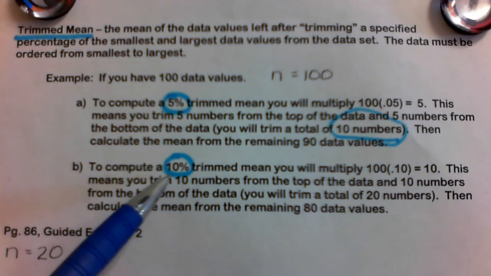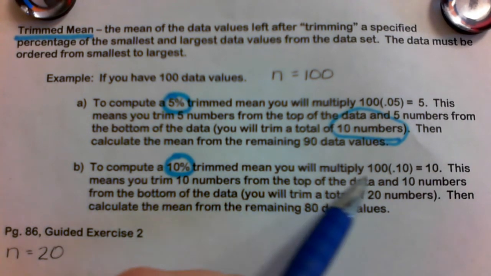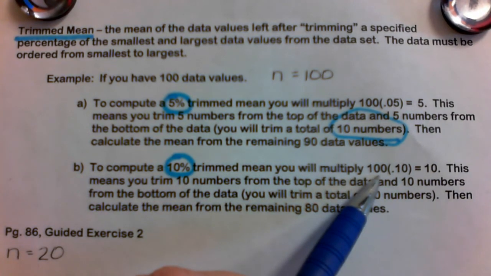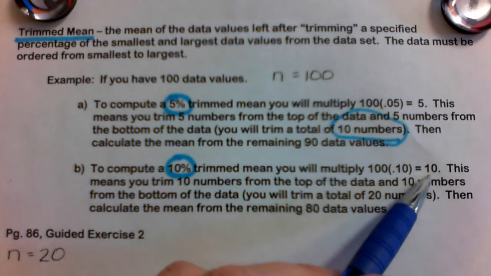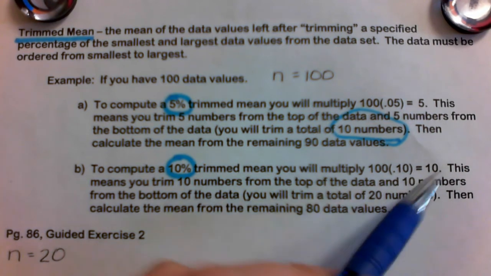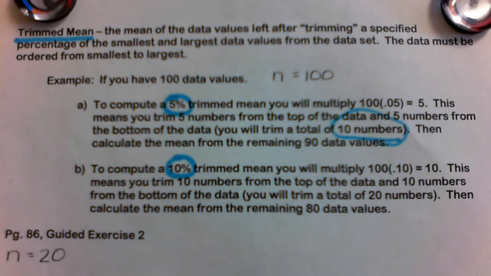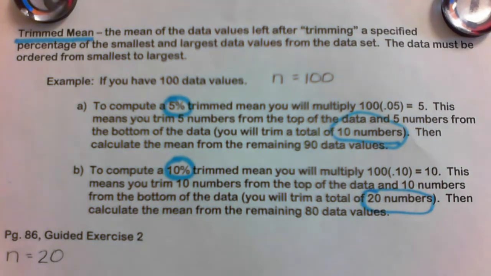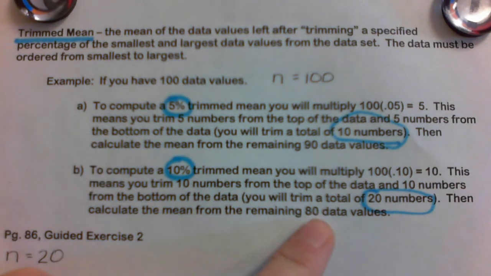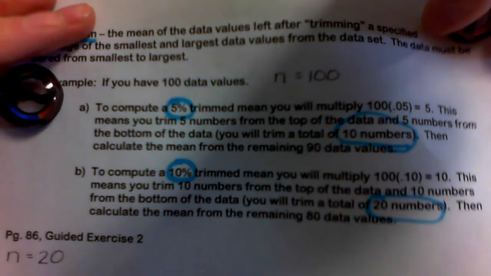Now, if you were doing a 10% trimmed mean, you would take the total number of data values, 100, times 10%, or 0.10, and you get 10. Now, again, this 10 means trim the 10 smallest and the 10 largest numbers. So in actuality, you are trimming a total of 20 numbers, which means you would take the remaining 80, add them up, and divide by 80.